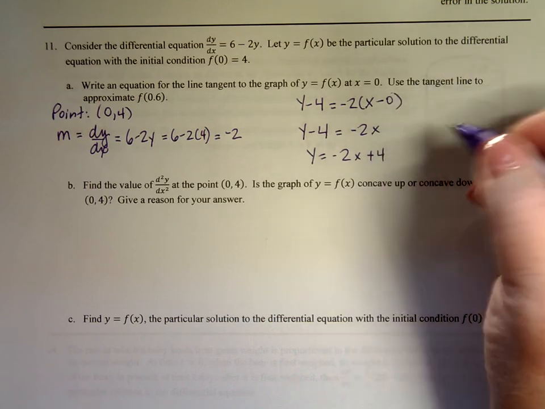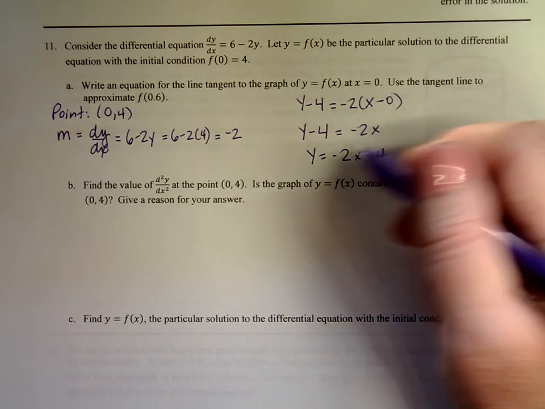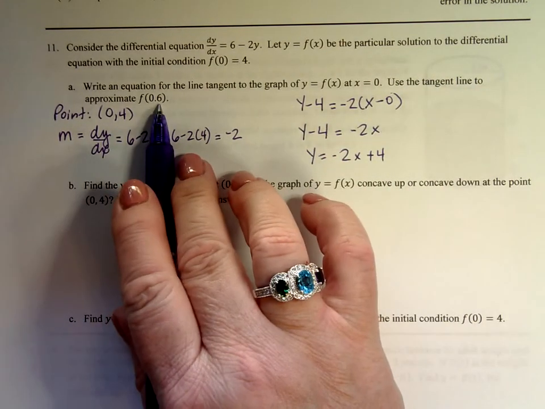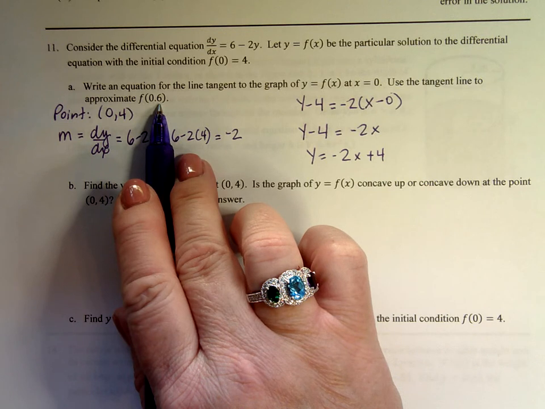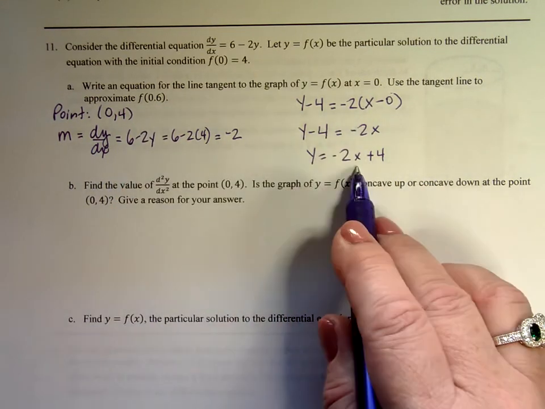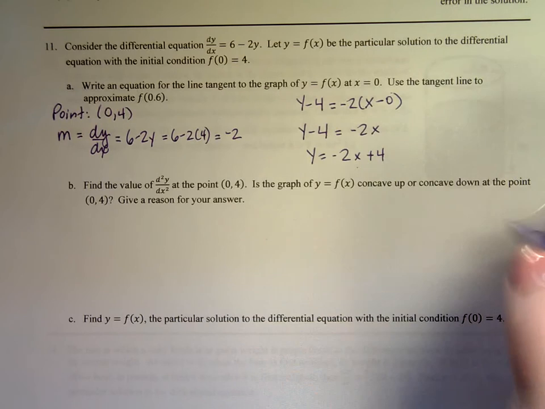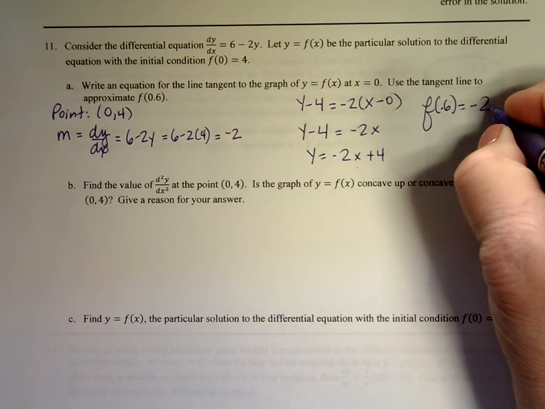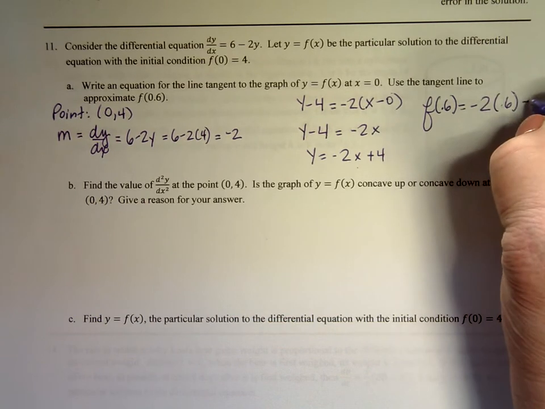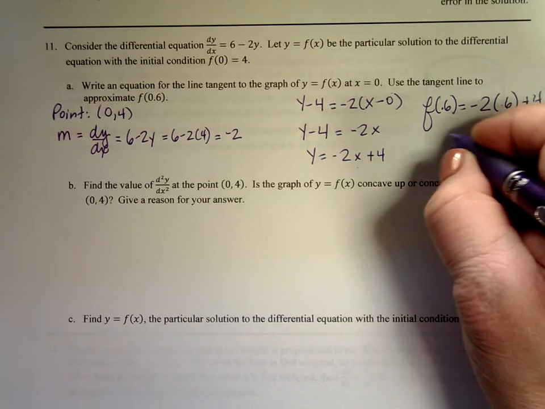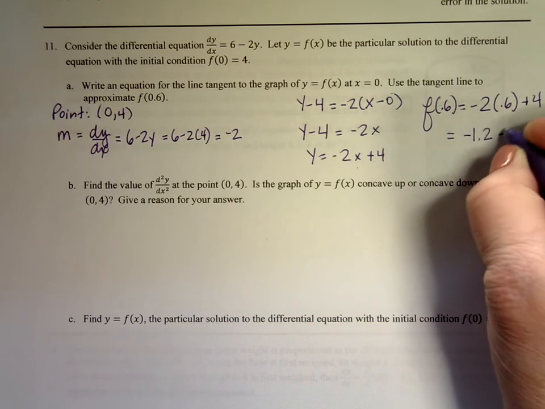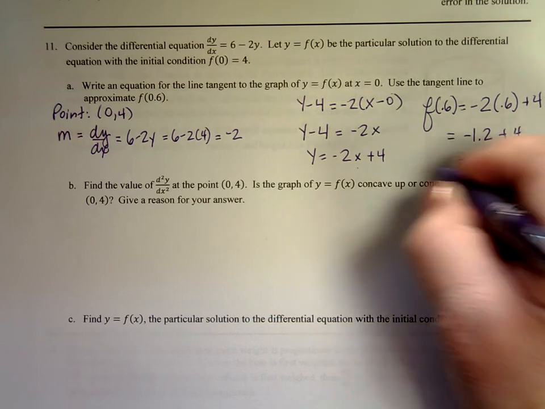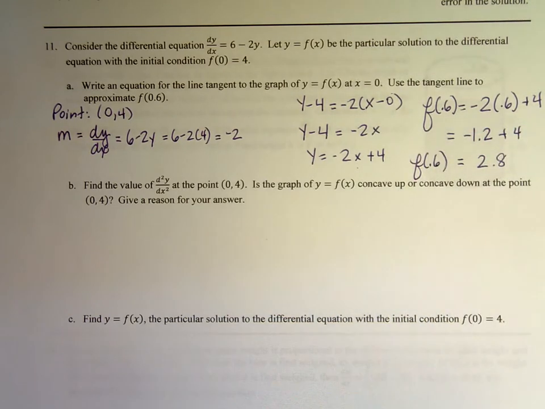Then the third piece, well, I guess second piece, they want you to approximate f of 0.6. Well, this represents the x value. So you're going to toss a 0.6 in there for the x right here. And again, you can go to any of those formats. I want to know what f of 0.6 is, so plug a 0.6 in. Negative 2 times 0.6 plus 4 gives me negative 1.2 plus 4 gives me a 2.8. So f of 0.6 is about 2.8. You're making an estimation off that tangent line.